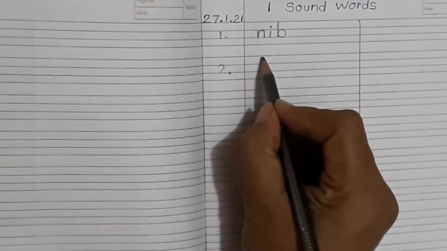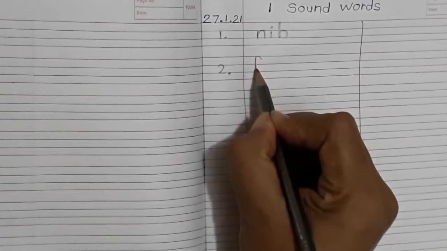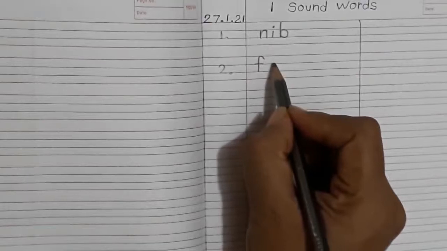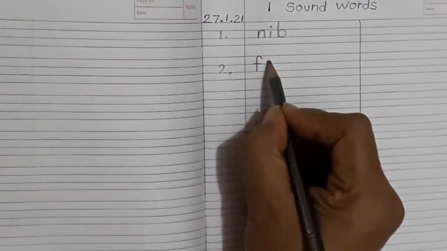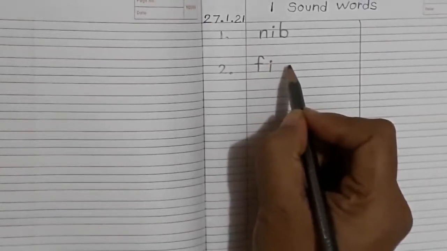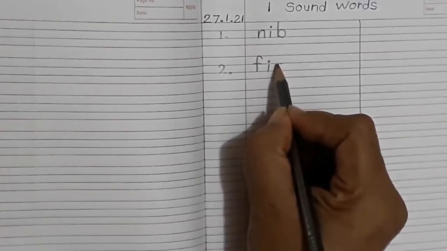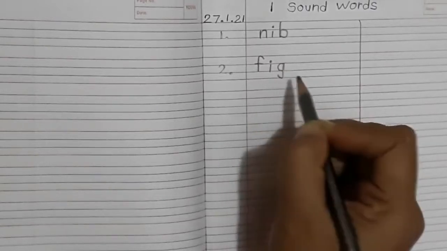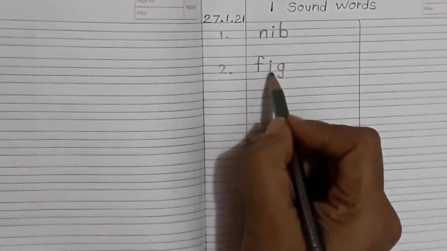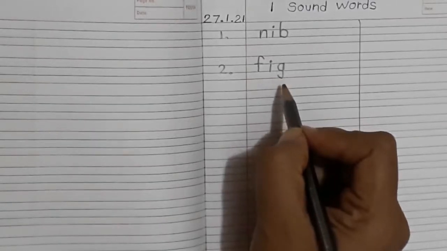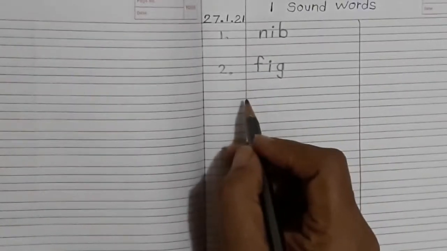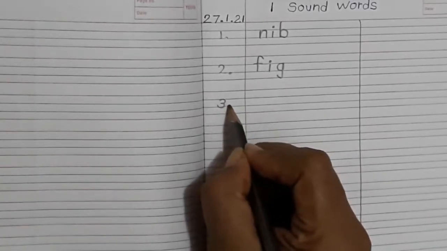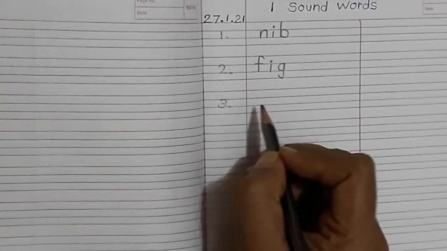So first we will write F. Make a curve, come down, then sleeping line, F. Then standing line and dot, I. Then C curve, go up, come down and little curve. It's a G. F, E, G, fig. Now number 3. P-I-G, pig.